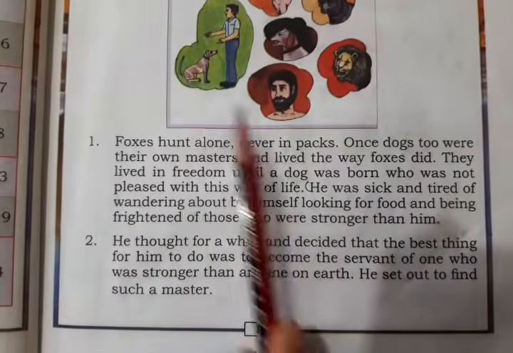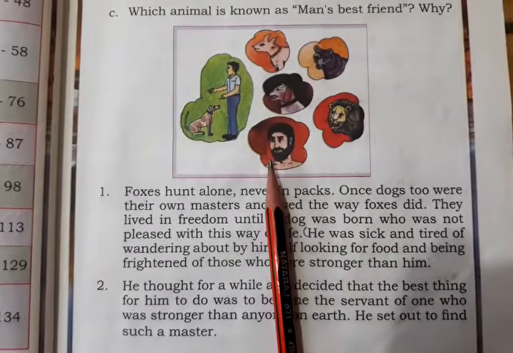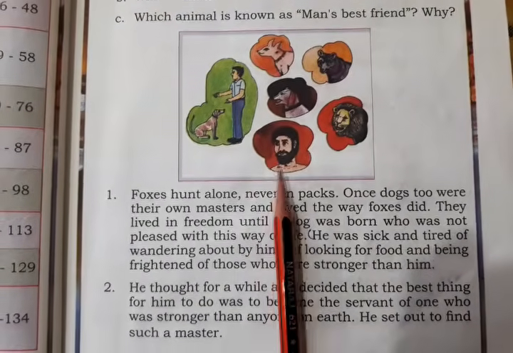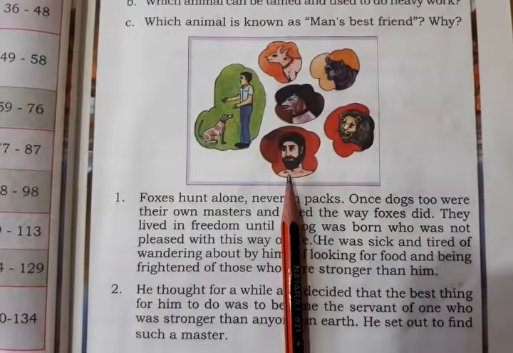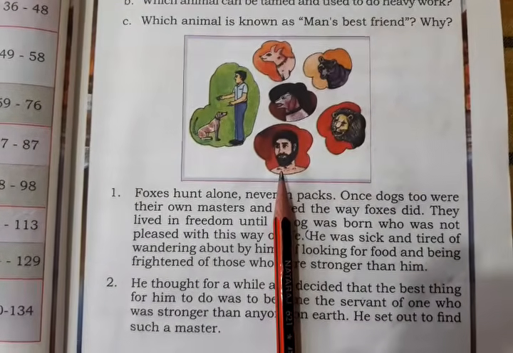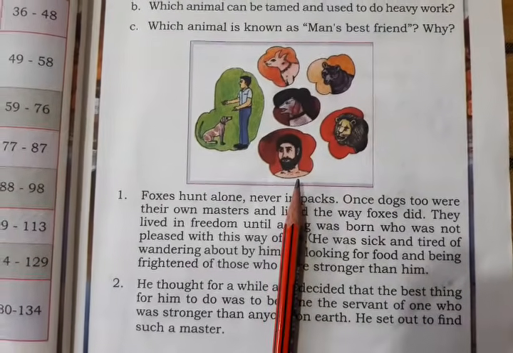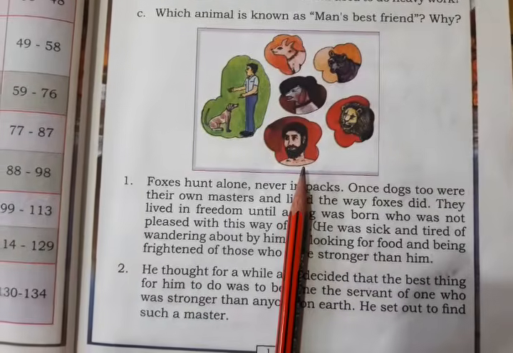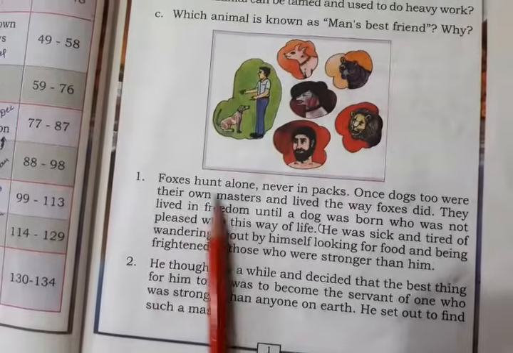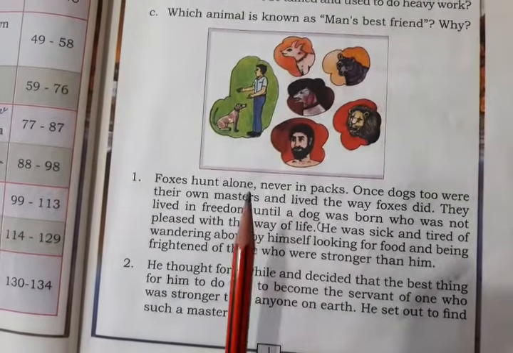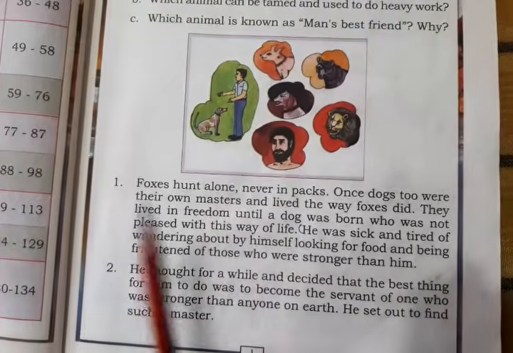Before going to read, I want to tell you briefly about this lesson. Before the dog was born, foxes were free. They have a freedom. The foxes lived in a pack. So let us see what the dog finds, how the dog finds his master.